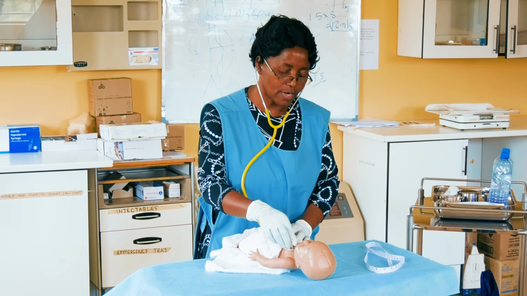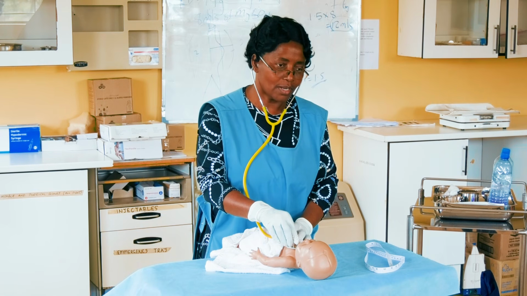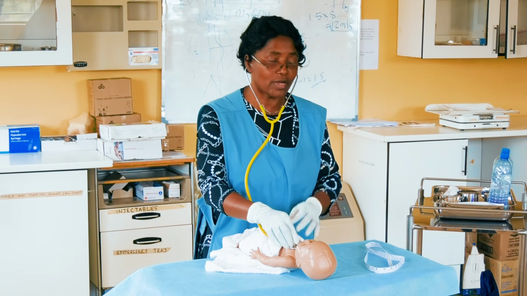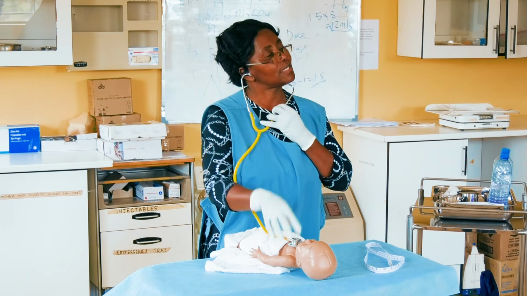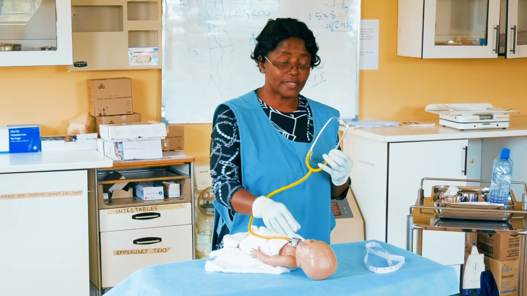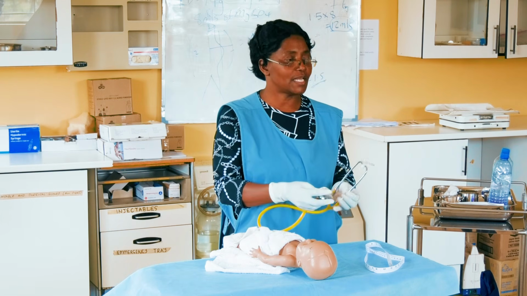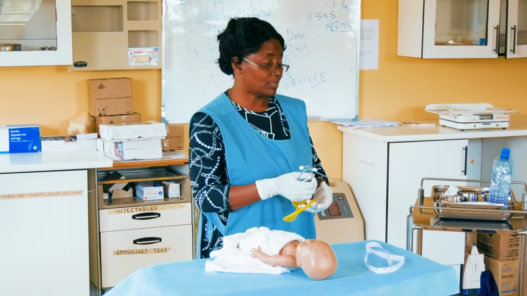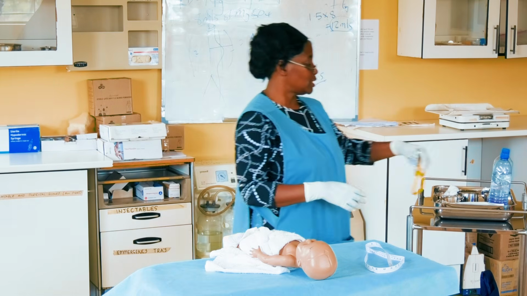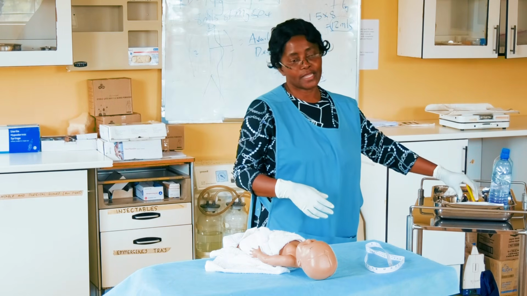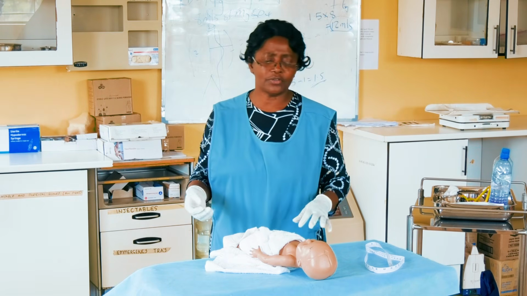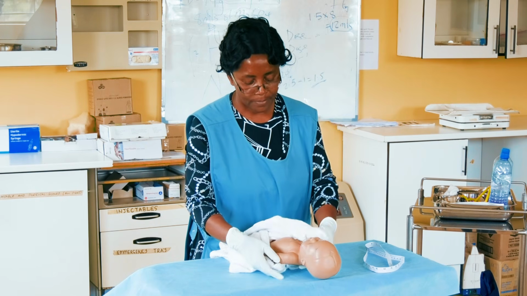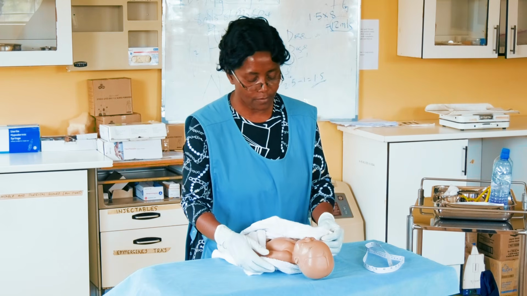We count for a full minute the beats we are feeling, and then we record and take note of the beats. For the heartbeat, normally we anticipate 100 to 120 beats per minute. Those are the normal beats for the heartbeat. Then the respirations, normally we anticipate 3 to 6 breaths per minute. So after that, we have confirmed.